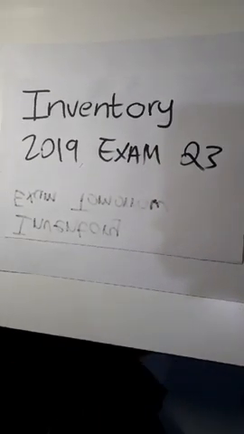Exam question 3. It says that 007 Traders is a registered VAT vendor that buys and sells hardware products and uses the perpetual inventory system. Okay, a theory question might come there. What is the perpetual inventory system? A perpetual inventory system is a method in accounting for calculating inventory immediately after the sale or purchase.